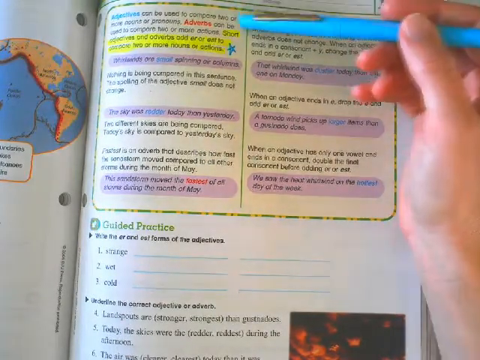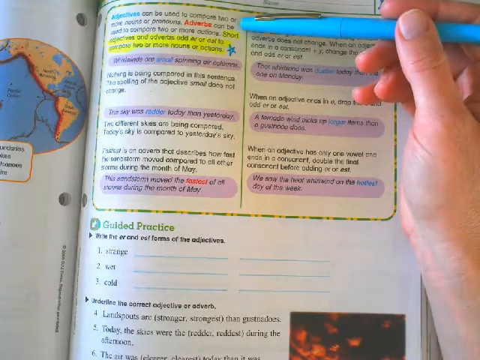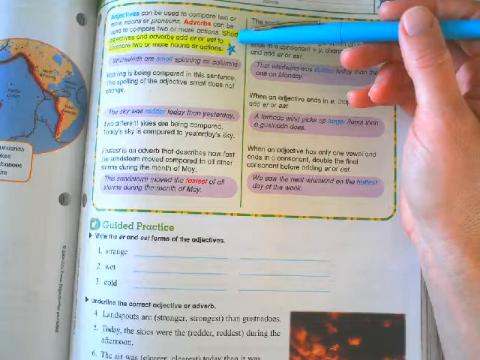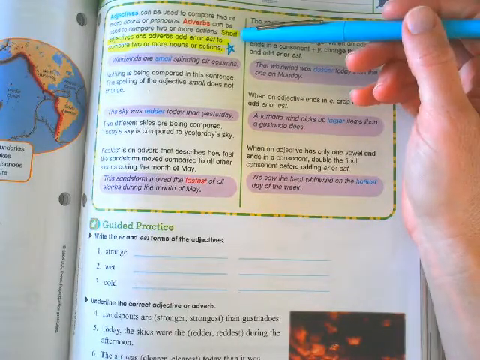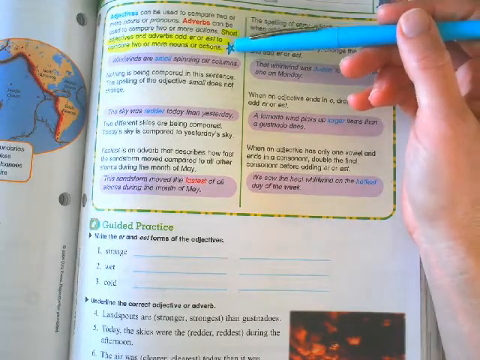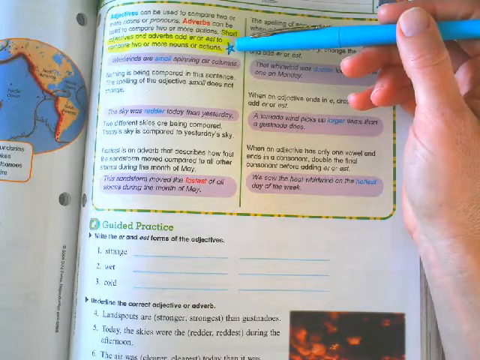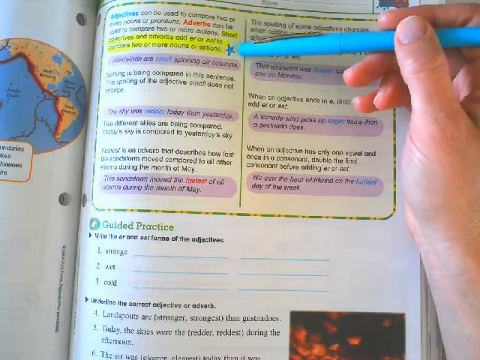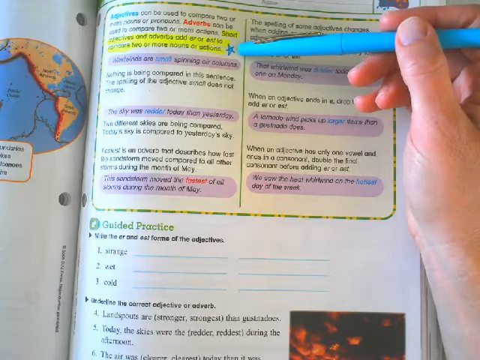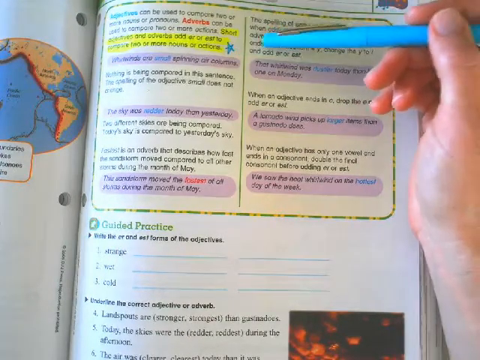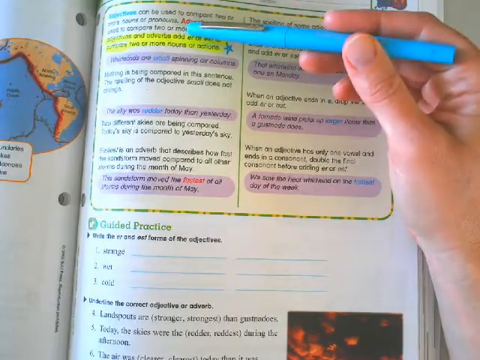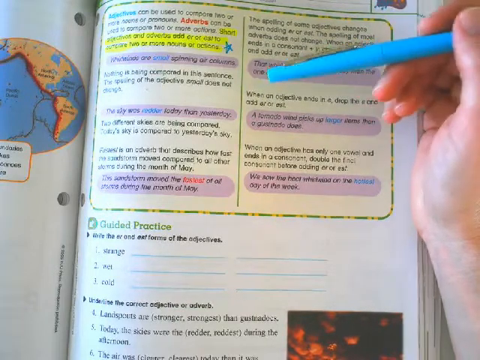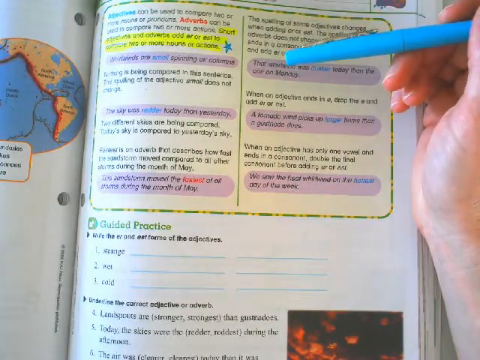It says adjectives can be used to compare two or more nouns or pronouns. Adverbs can be used to compare two or more actions. Short adjectives and adverbs add ER and EST to compare two or more nouns and actions. So I highlighted that and put a star next to that because this is what this lesson is all about: when you are comparing two or more nouns or actions, making sure that you add either the ER or EST ending to the adverb or adjective.